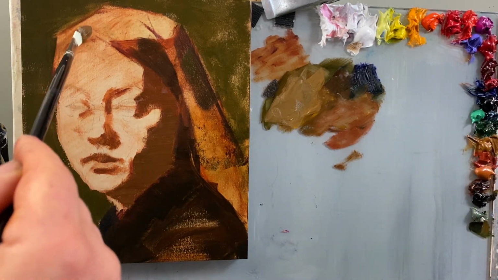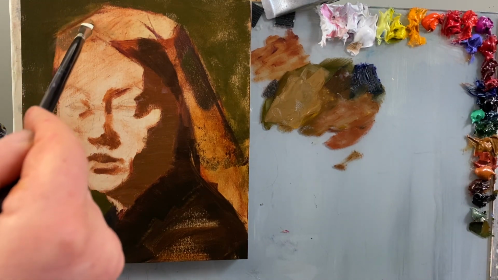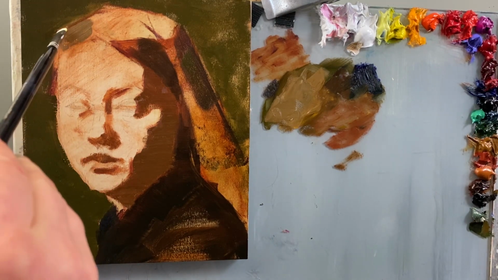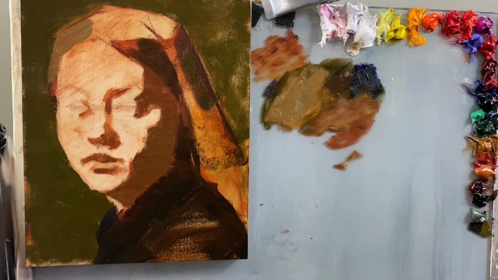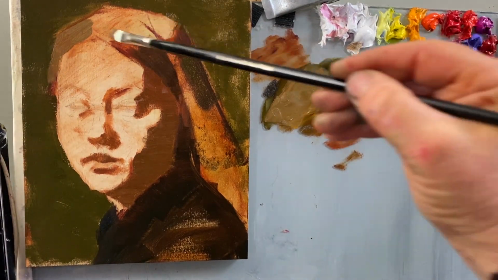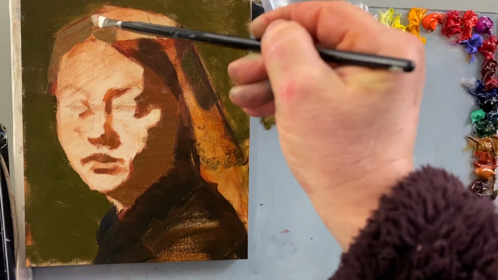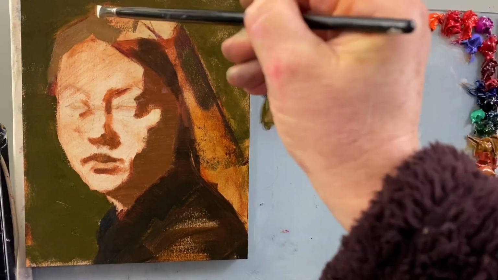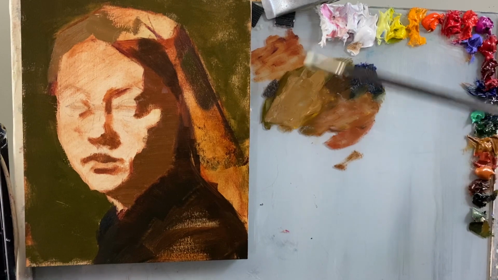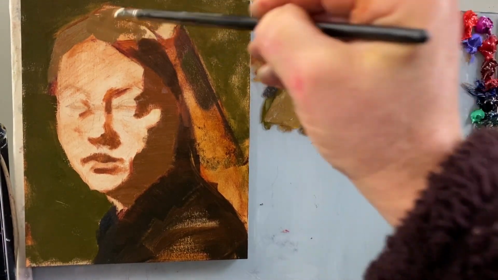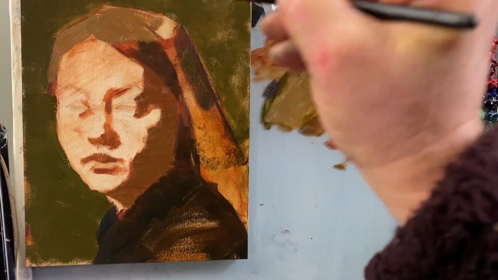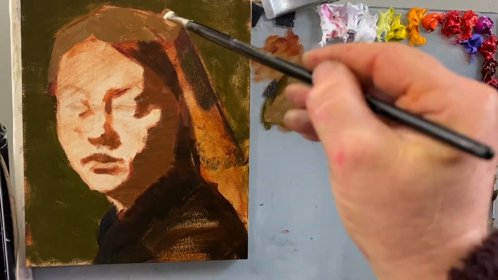And then just paint the shape of the light of the hair. And that's just to take away all that extra light that was left on the plane of my board.